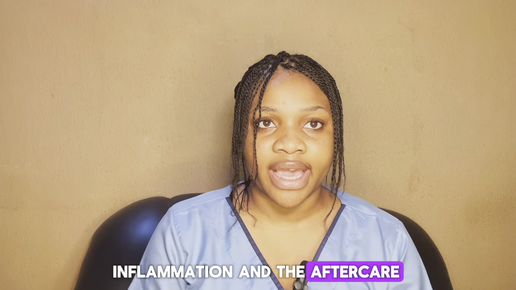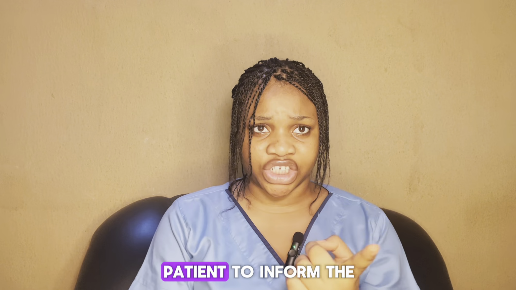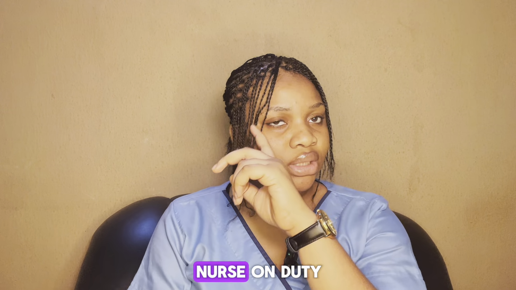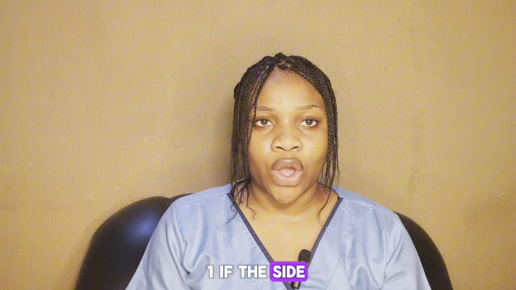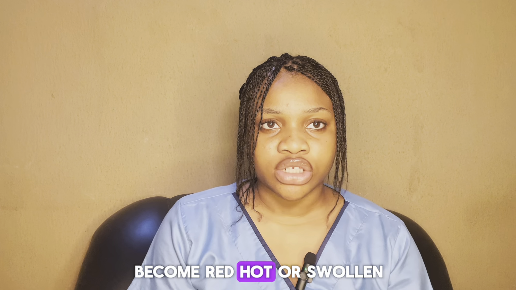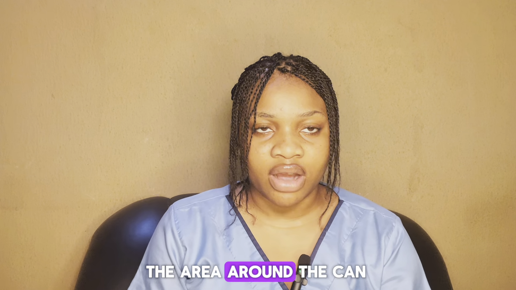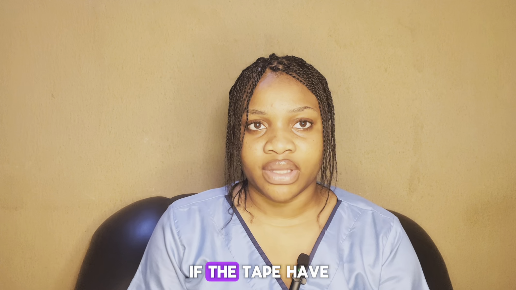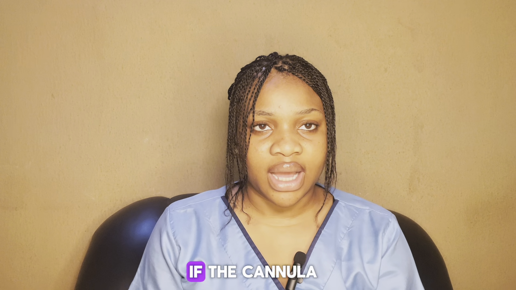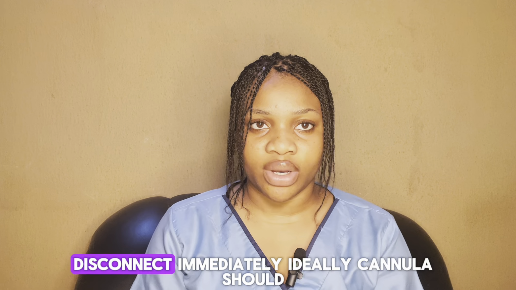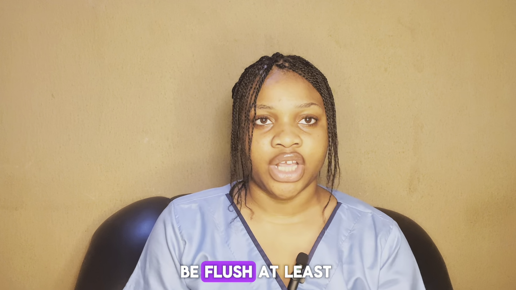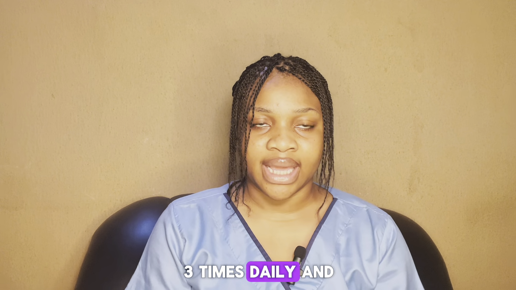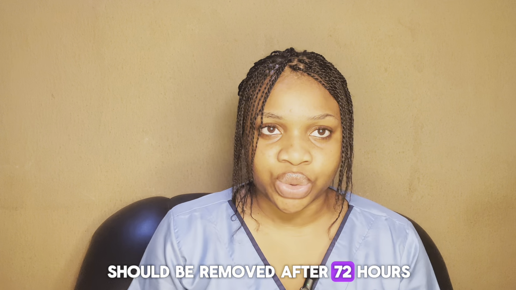Then the aftercare, you need to instruct the patient to inform the nurse on duty if they experience any of the following. One, if the site becomes red, hot or swollen. The area around the cannula feels wet. Or if the tape has become loose. If the cannula is limiting self-care, disconnect immediately. Ideally, the cannula should be flushed at least 3 times daily and should be removed after 72 hours.